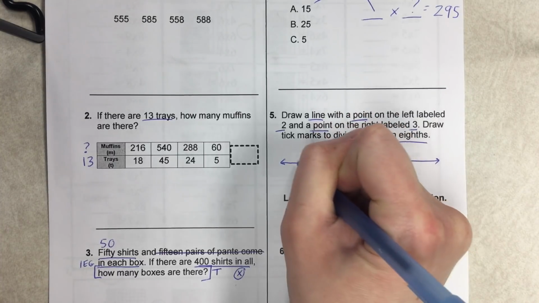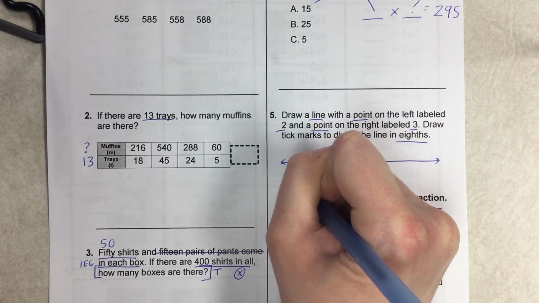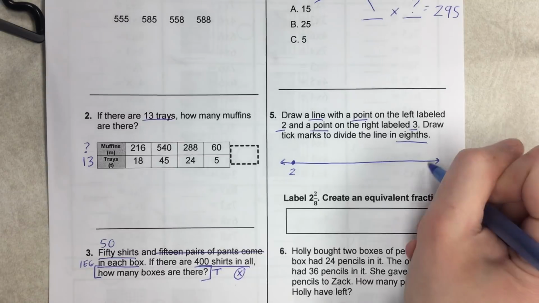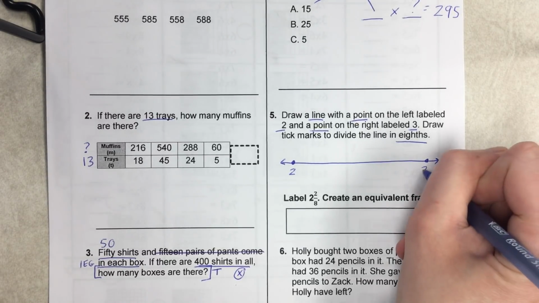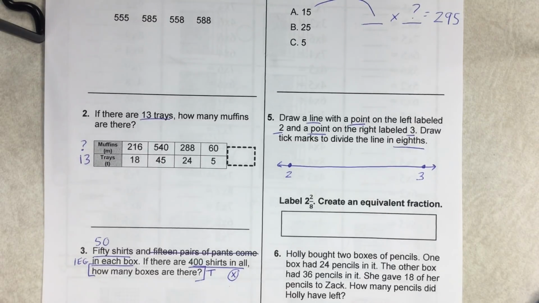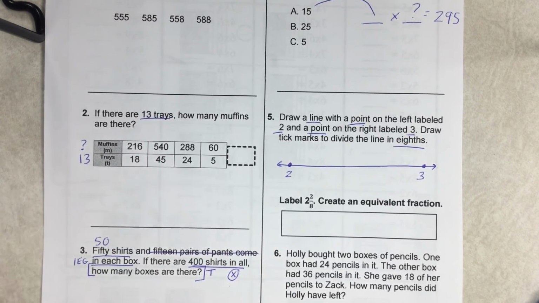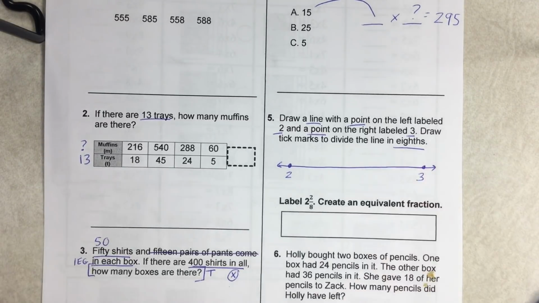Then I'm going to put a point on the left that says 2, like the directions say, and a point on the right that says 3. And then I'm going to put my pen down and do this part in pencil so I don't mess up. I need to divide the line into eighths. So I need to think, if I'm going into eighths, do I need to split it into thirds, or do I need to split it into halves?